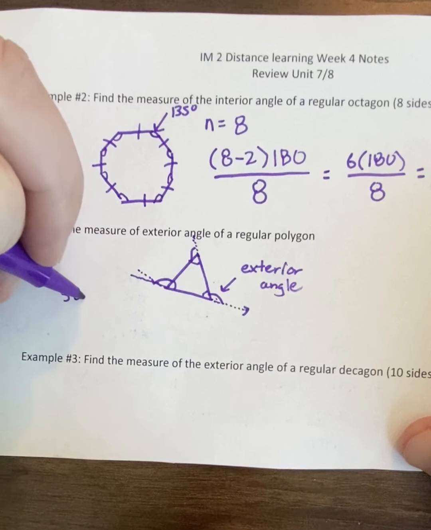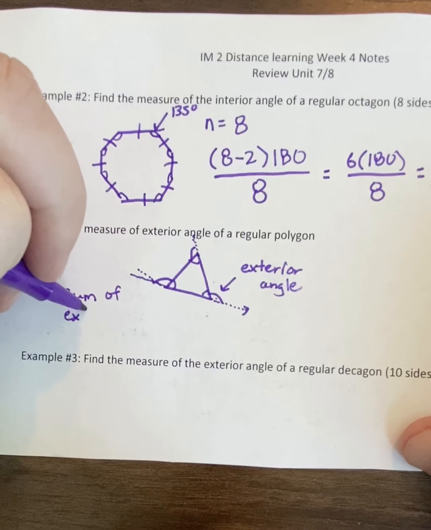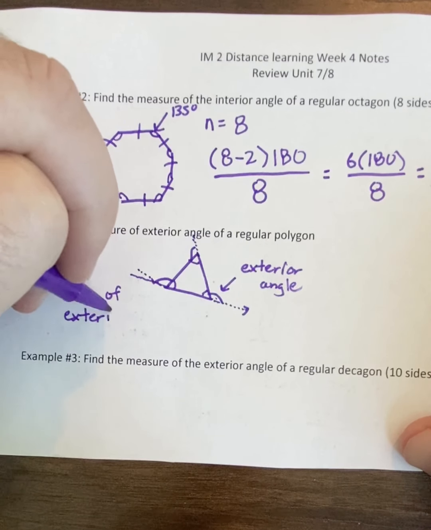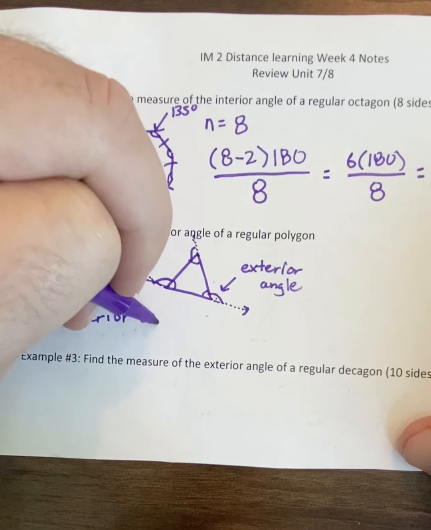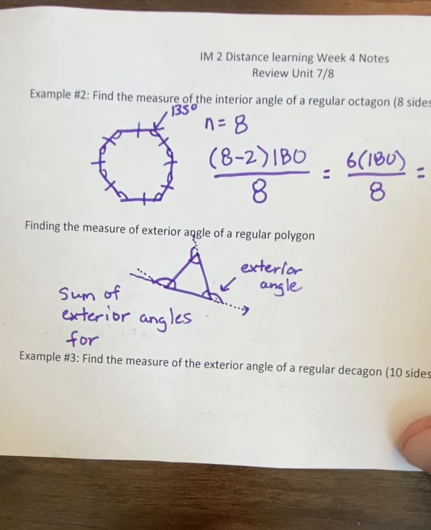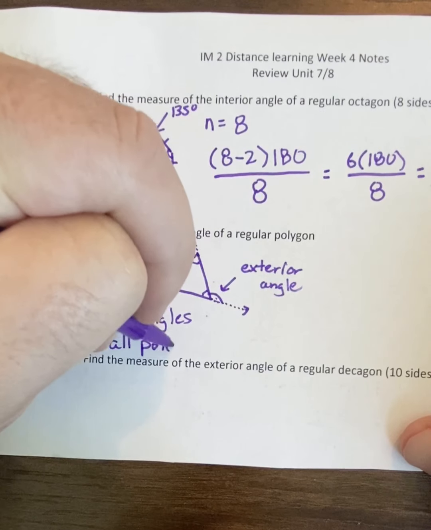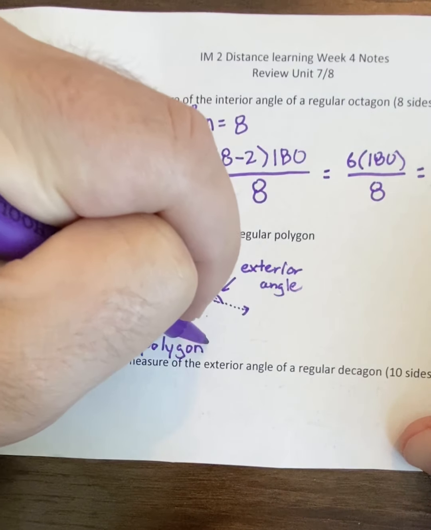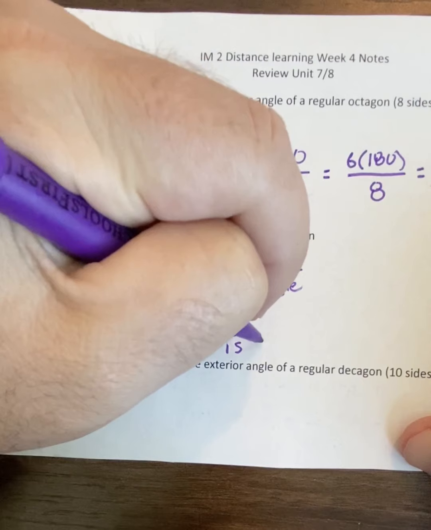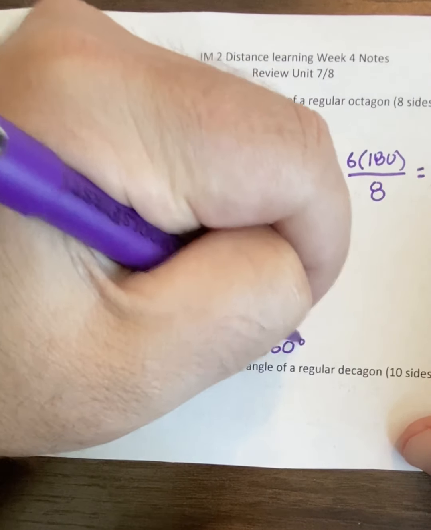And the sum of exterior angles for all polygons, not just regular ones, is 360 degrees.